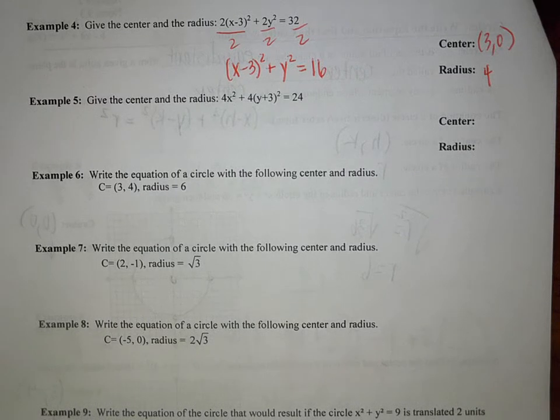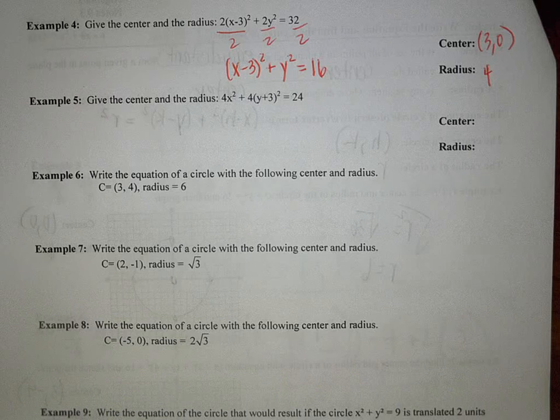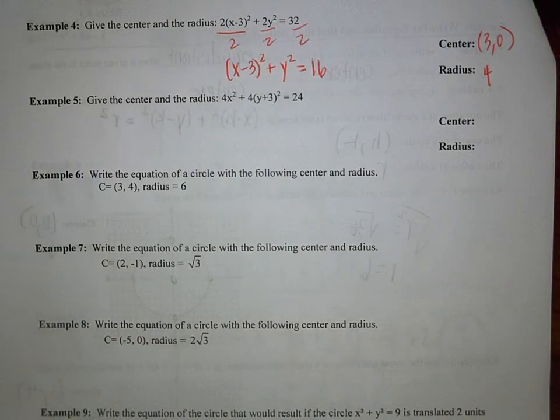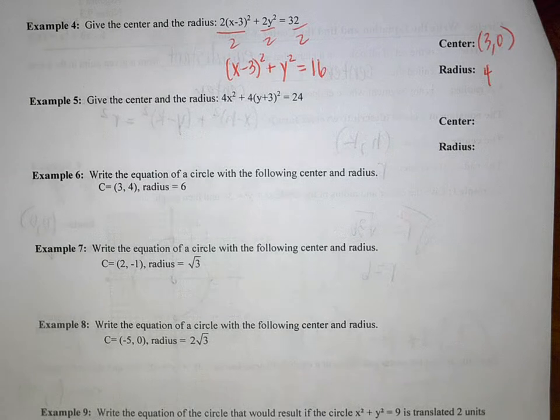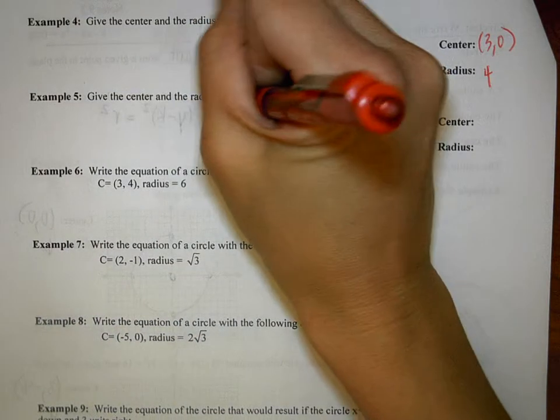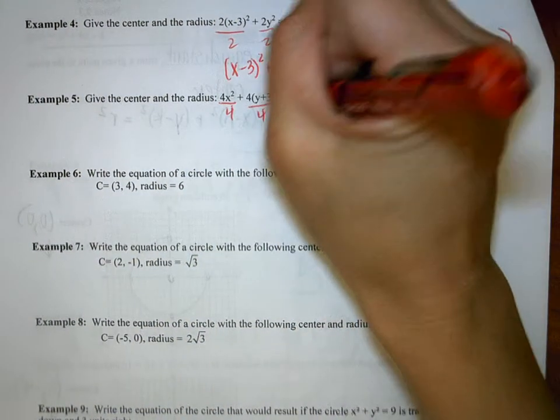Okay, I'm going to pull some popsicle sticks. The first person that I call, I want you to tell me what is the first step you would do on this problem. Diego. Very good. Divide every single term in the equation by 4.